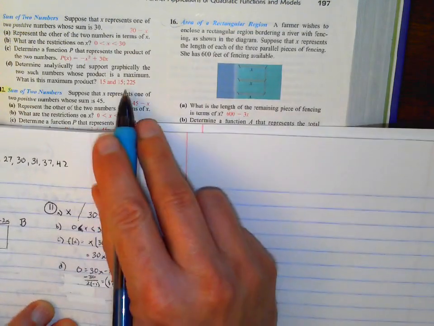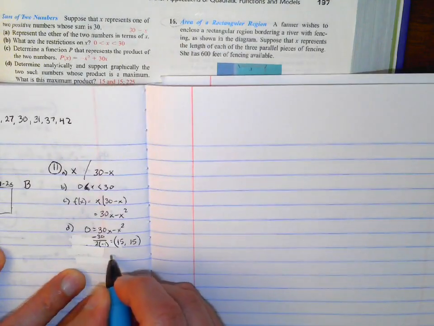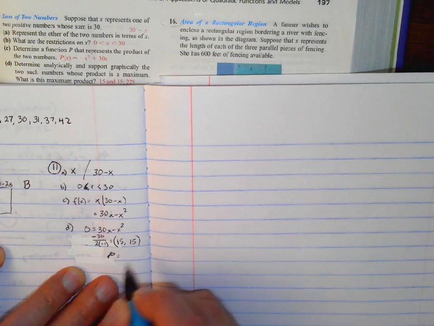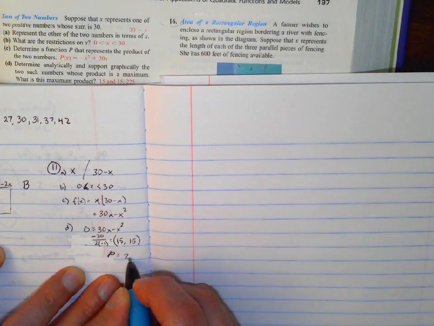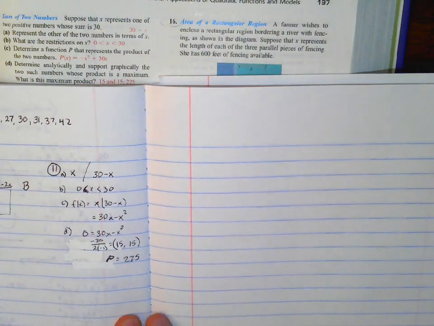Okay, yep. And then the maximum product is going to be 15 times 15. Yeah, we use P for product. The maximum product is going to be 15 times 15, which is 225. Okay. Number 14.